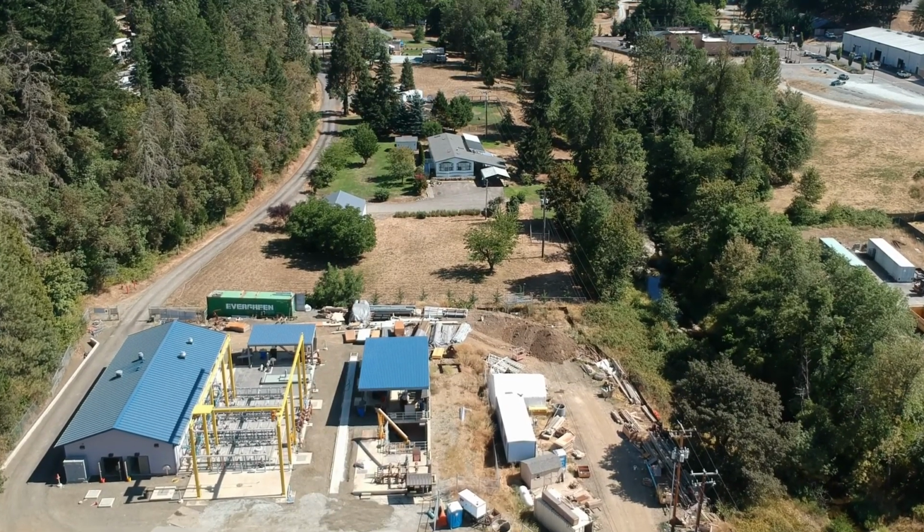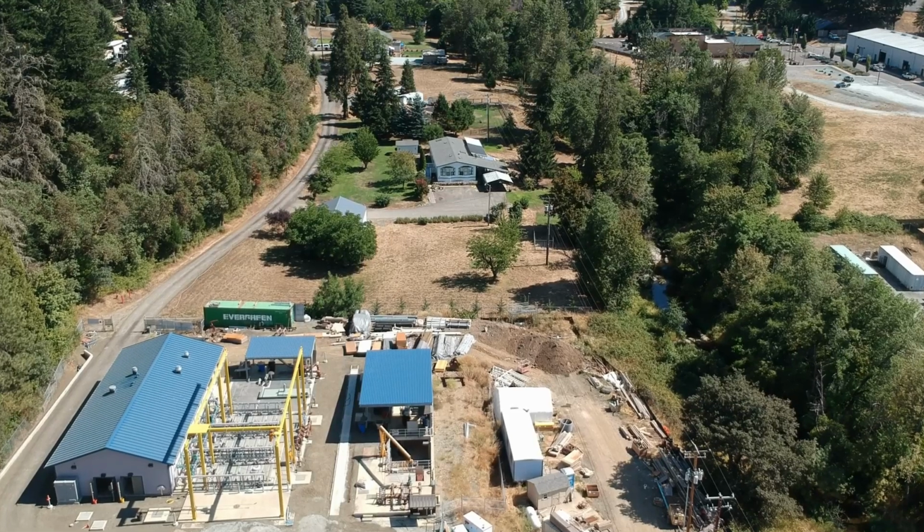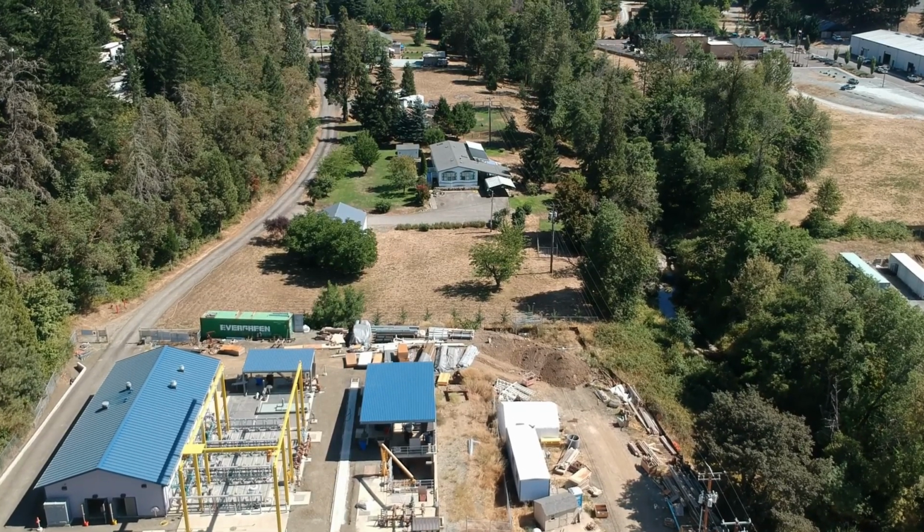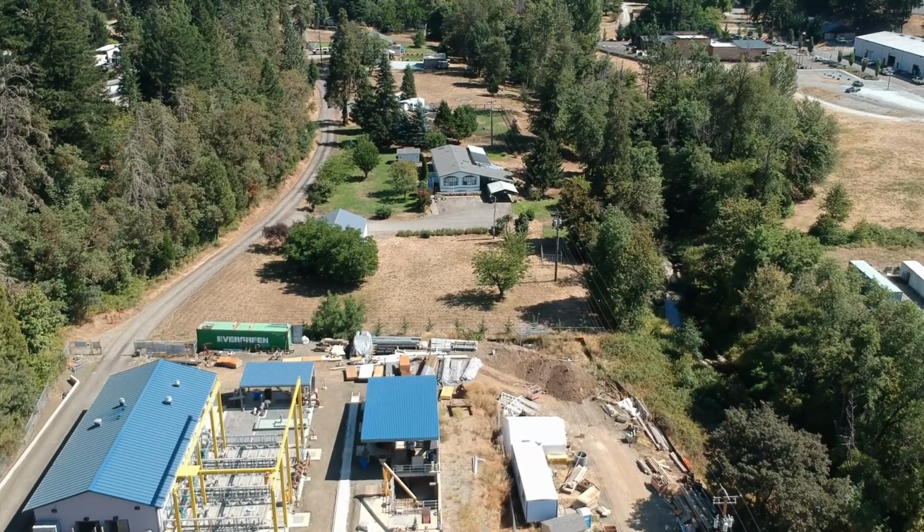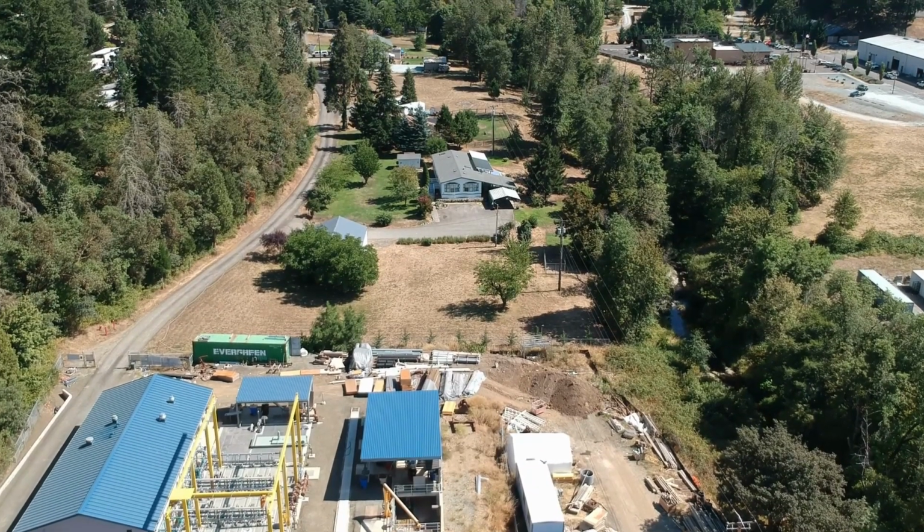The site is currently under construction, with construction operations currently focused on solids management infrastructure. The new liquid stream was commissioned about 3 weeks ago.